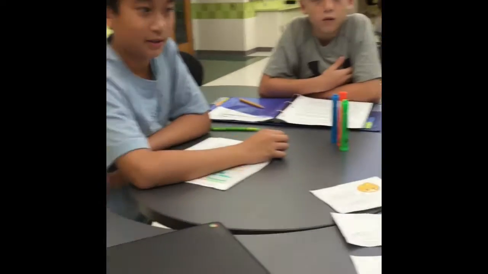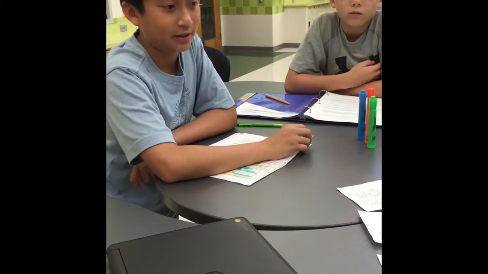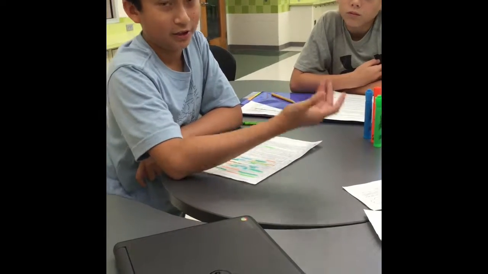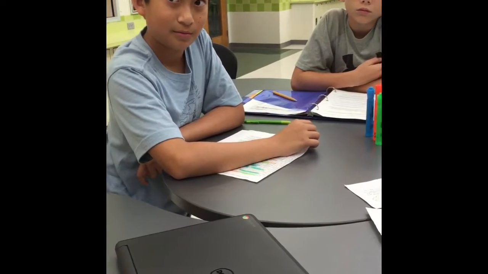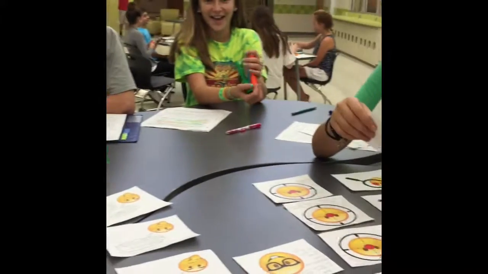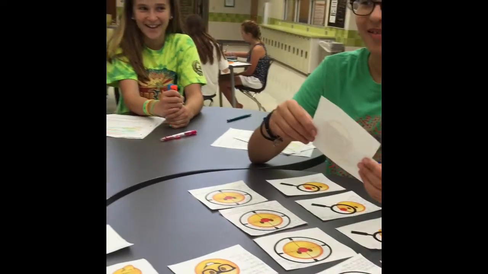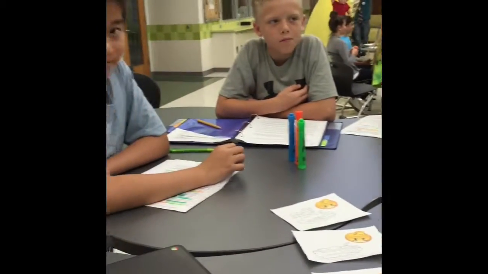I feel like it helped us annotate text, and our inferencing skills, with really understanding the story that we read. Good. That's impressive. Anything else? All right. Great job.